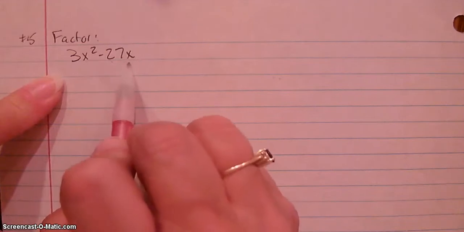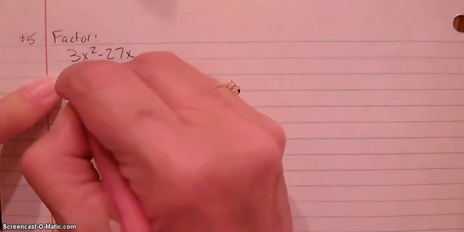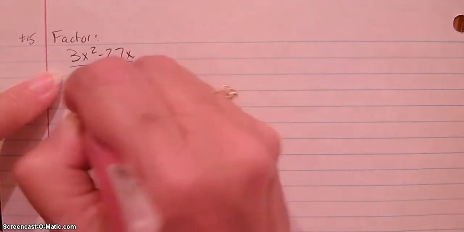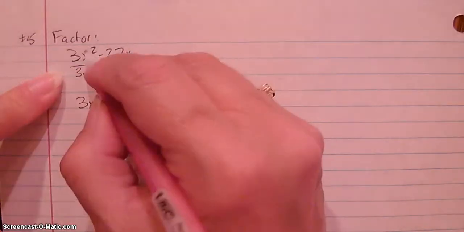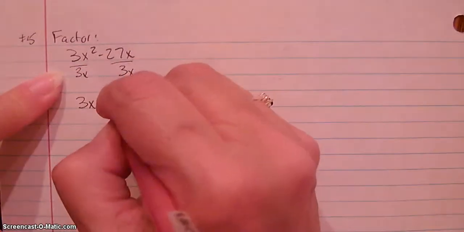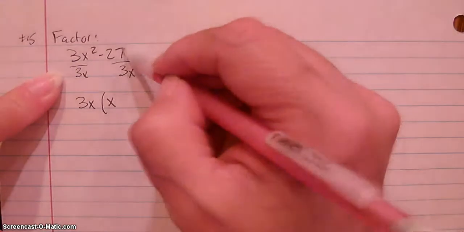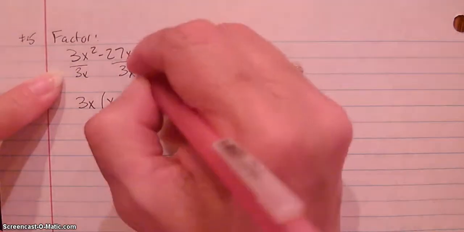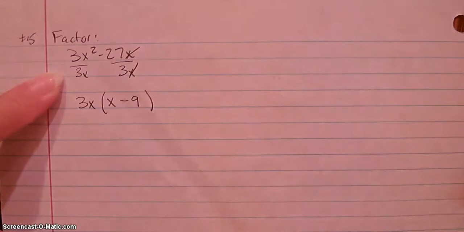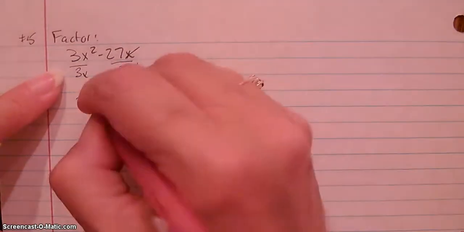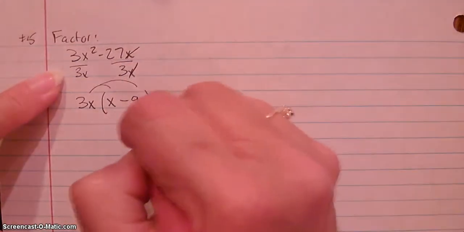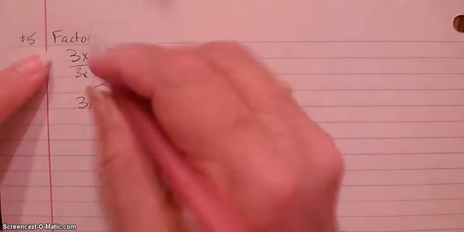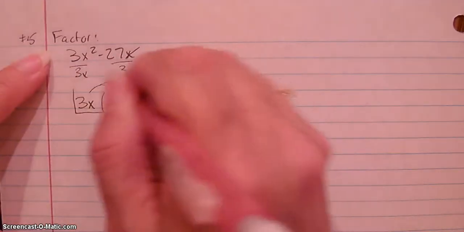So they share a 3 and an x, so I'll put that on the outside. 3x squared divided by x leaves 3x, and 27 divided by 3 leaves 9. Multiply it back out to see if I'm correct: I have 3x squared minus 27x, so that's a check. So this is my correct factorization.